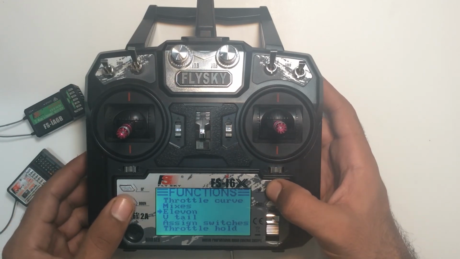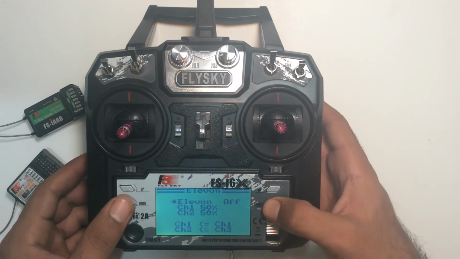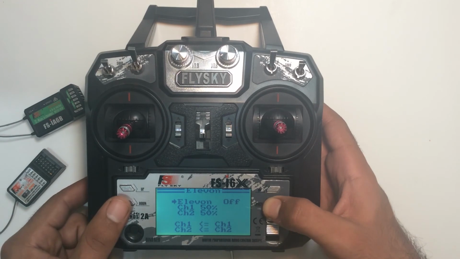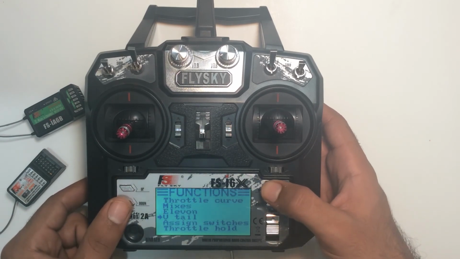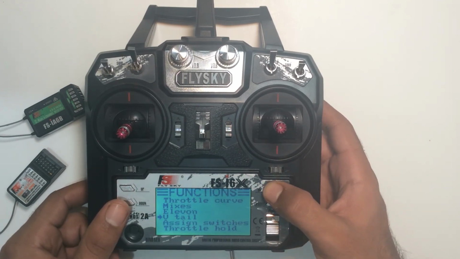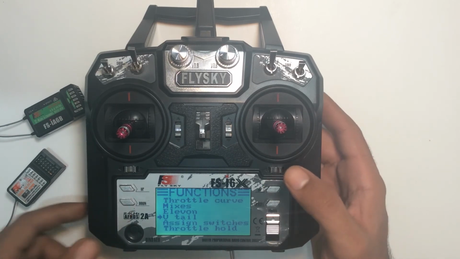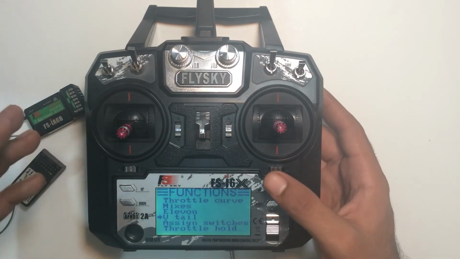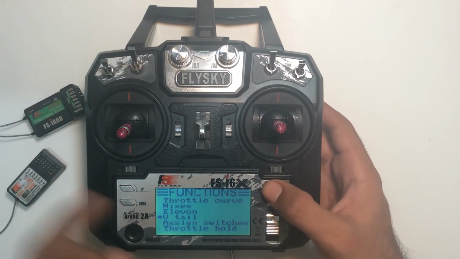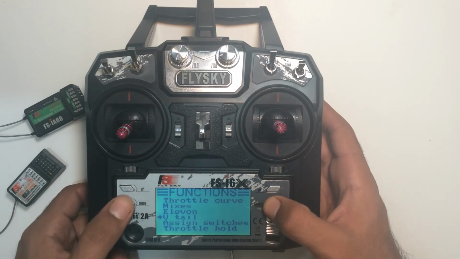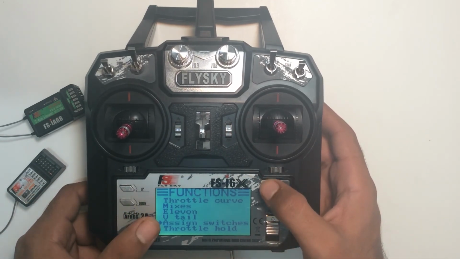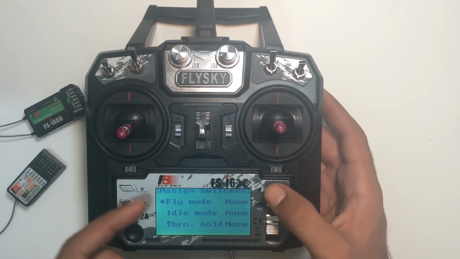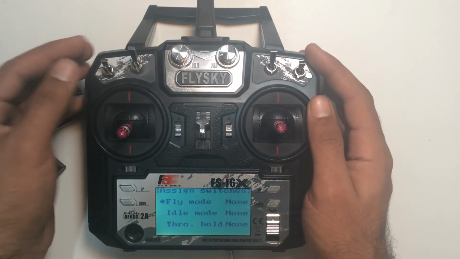The next one is the elevon. If you want an elevon setup of an aircraft, you just get it from here. The next one is the VTAL, which is also an aircraft setup. So if you want an aircraft to be set up as a VTAL aircraft, you set it up from here. The next option is the assigned switches, which means which switch to assign for which purpose.